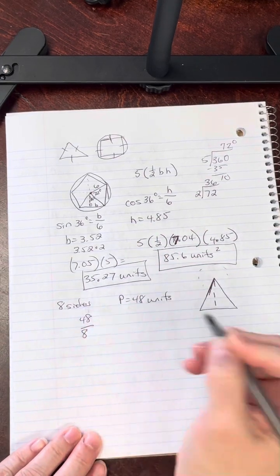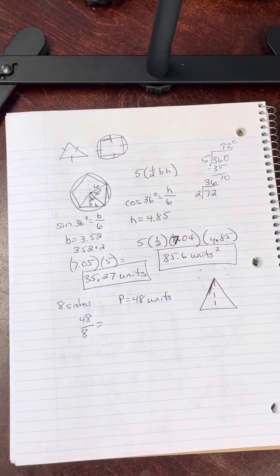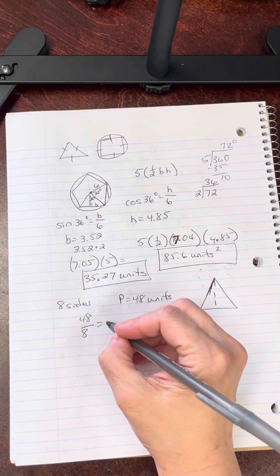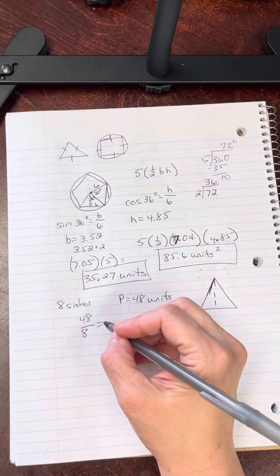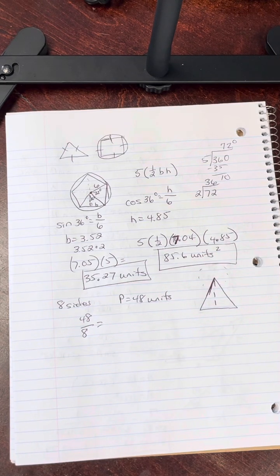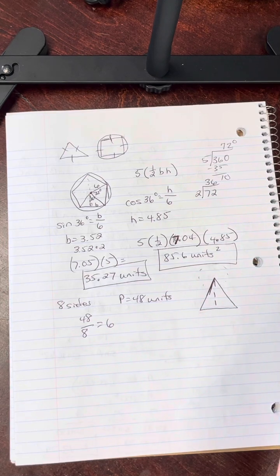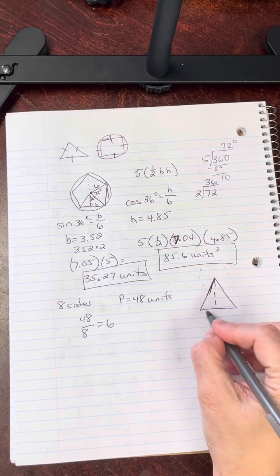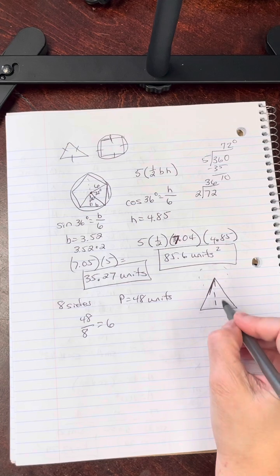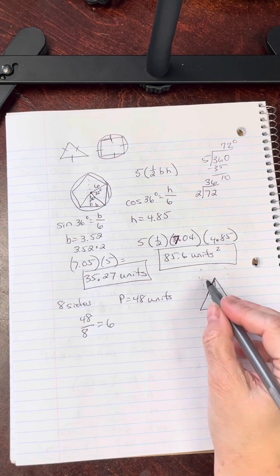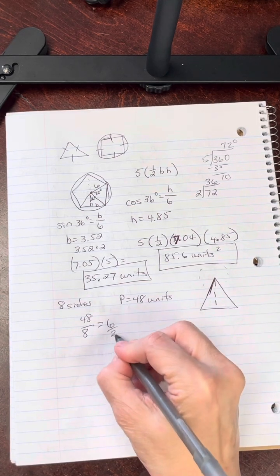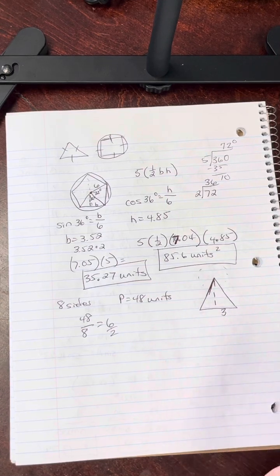If I divide that by the 8 sides, that'll tell me how long the base part is, which would be 6. Yeah, so the whole side is 6. But in the part here where I just want to use this side of the triangle, I'm going to half that and say that this side is worth 3, this side is worth 3.